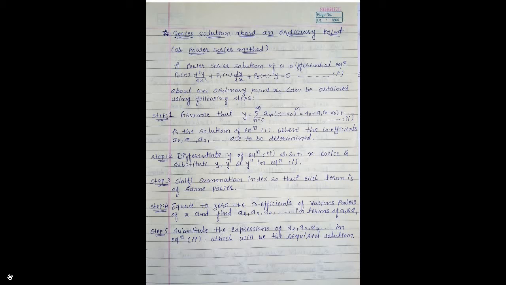Hello students, in the previous lecture we discussed the basic definition of power series, classification of singularities and some examples. In this lecture we will discuss the series solution about an ordinary point. This method is also called the power series method. So let us first discuss the steps to find a power series solution, or series solution, about an ordinary point.